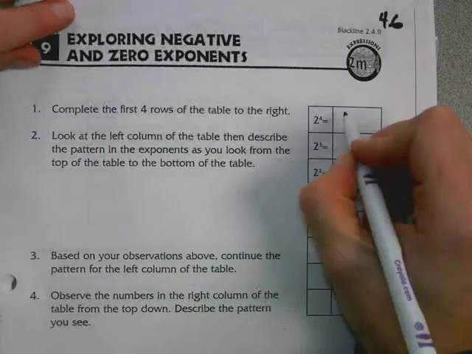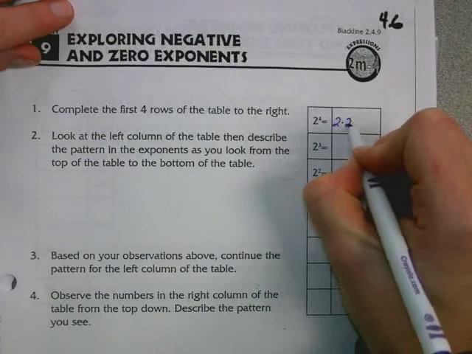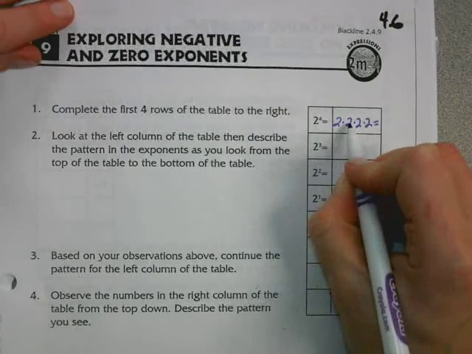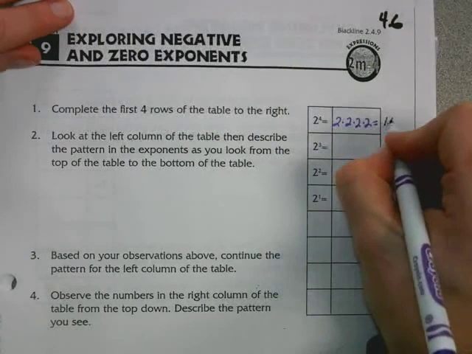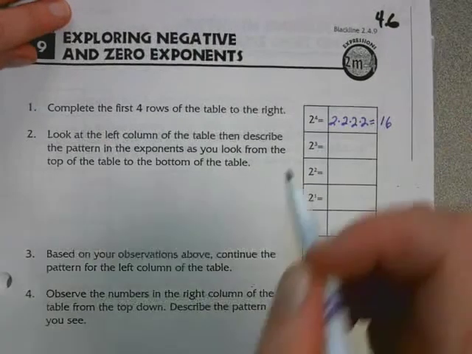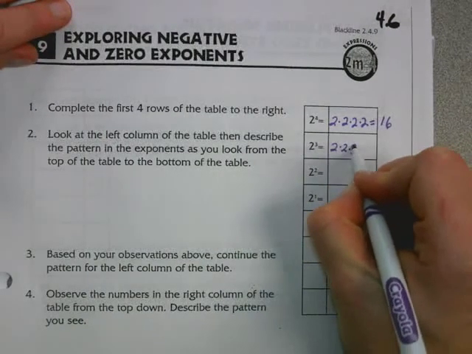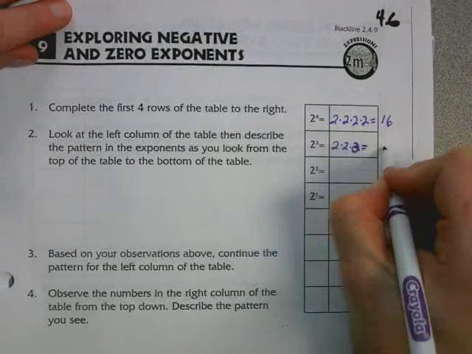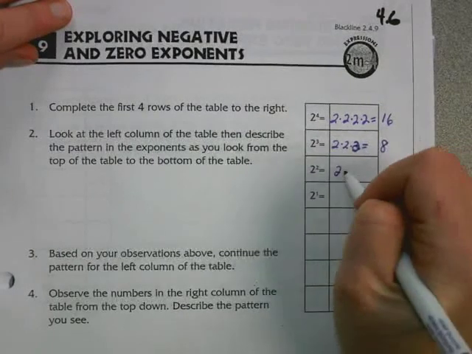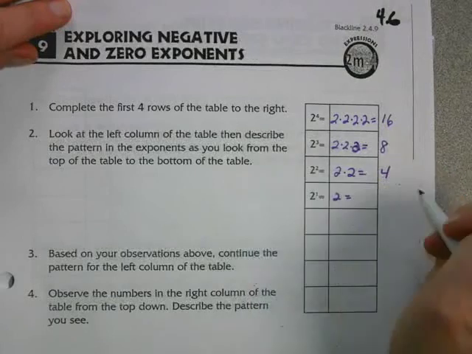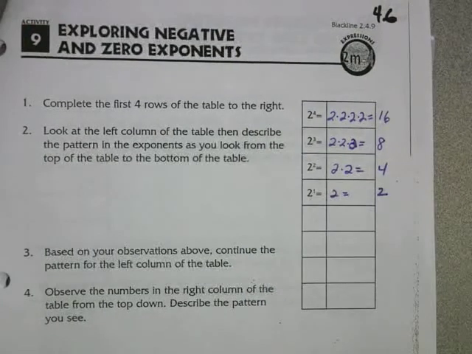So 2 to the 4th would be the same as 2 times 2 times 2 times 2. 2 times 2 is 4, times 2 is 8, times 2 is 16. Okay, then you're going to continue that. So 2 to the 3rd is 8. 2 times 2 is 4, and 2 to the 1st power just means 1 two, so that's 2. Okay, so that's what we did there.